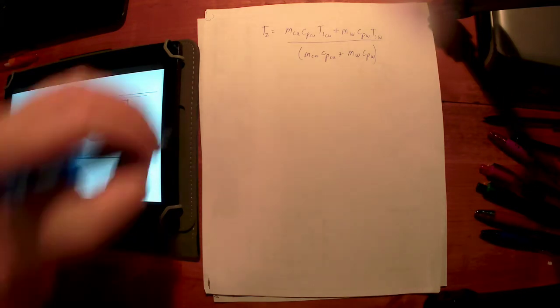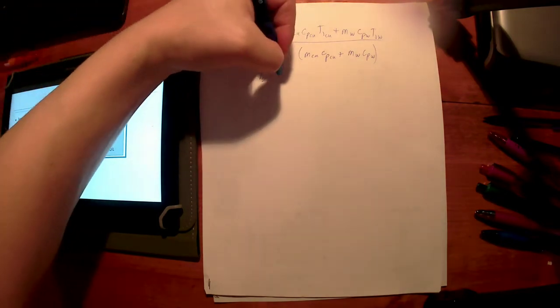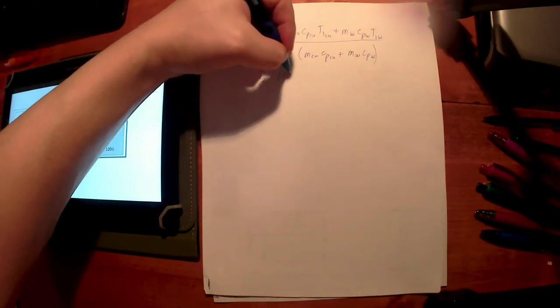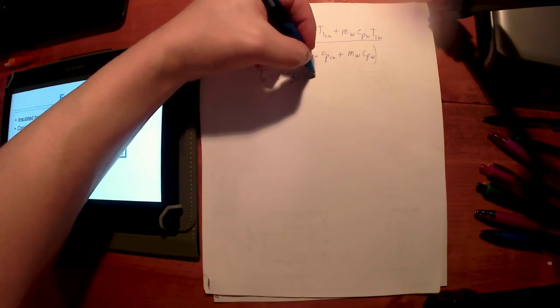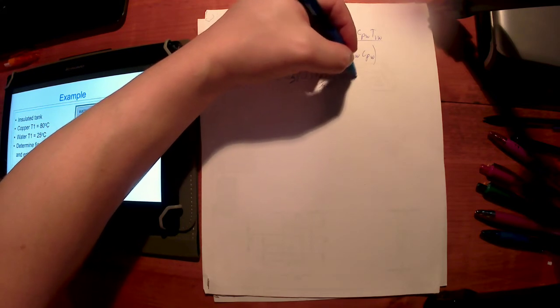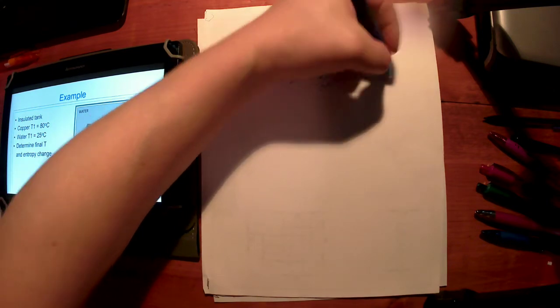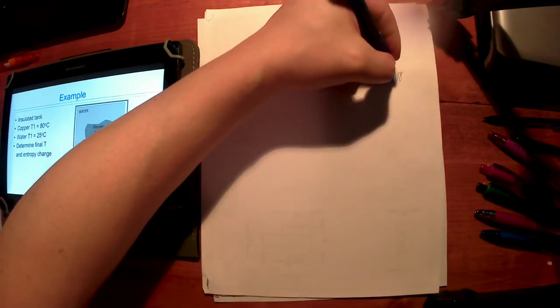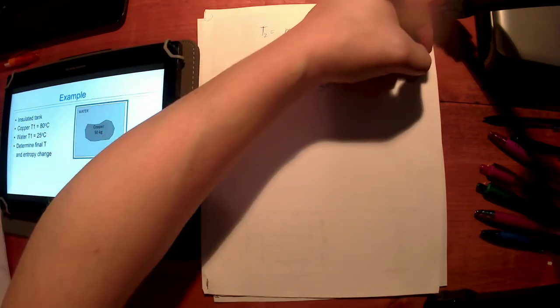Let's just make sure. So I think we're down now to just solving for T2. Now we can just plug numbers in. Mass of the copper, we said, was 50 kilograms. C sub P for the copper, we said, was 0.39 kilojoules per kilogram Kelvin. And T1 for the copper, we said, was 353 kelvins. Add to that the mass of the water, 120 kilograms, times 4.18 kilojoules per kilogram Kelvin, a good estimate for that. And the initial temperature of the water, we said, was 298 kelvins.